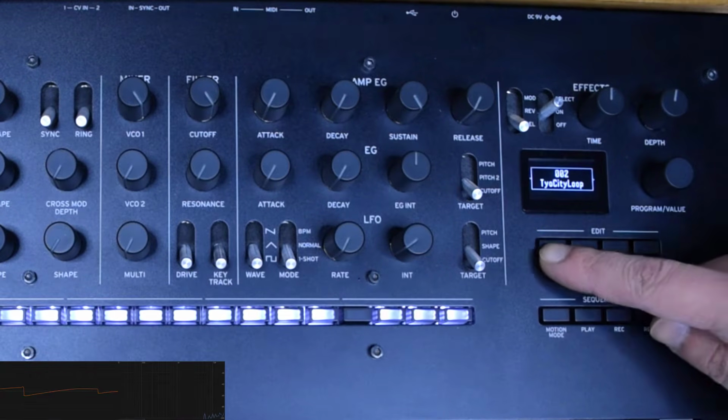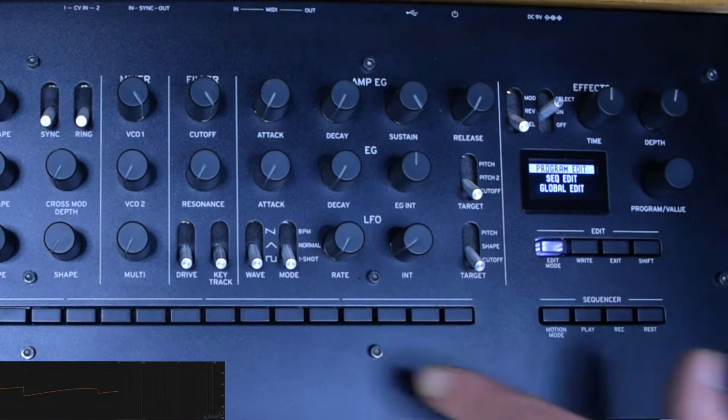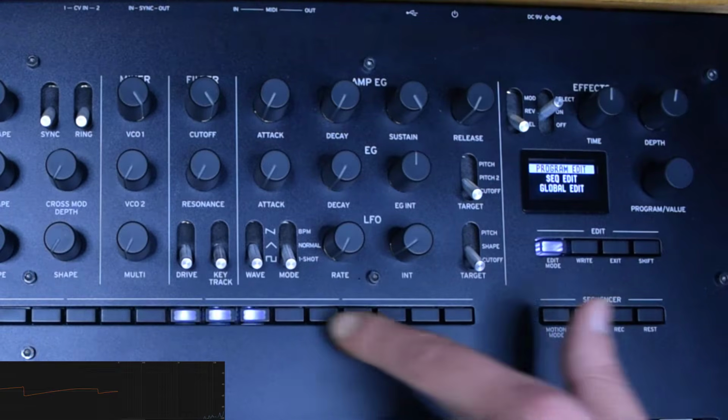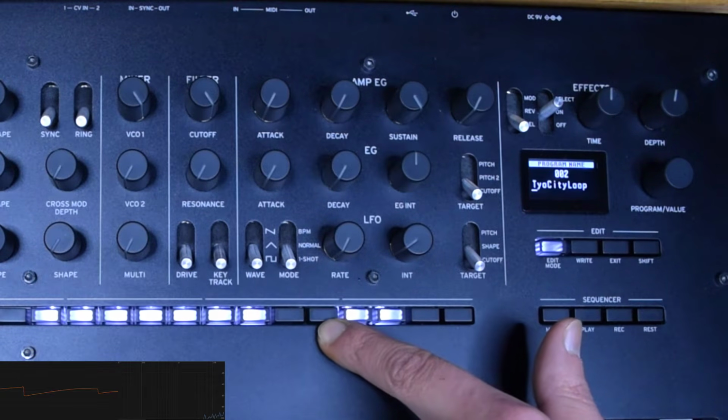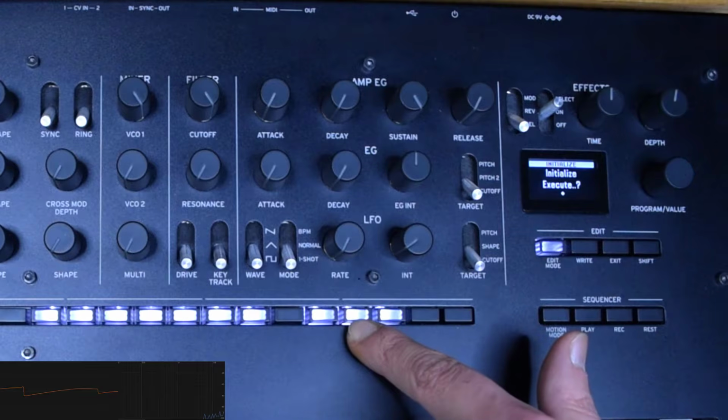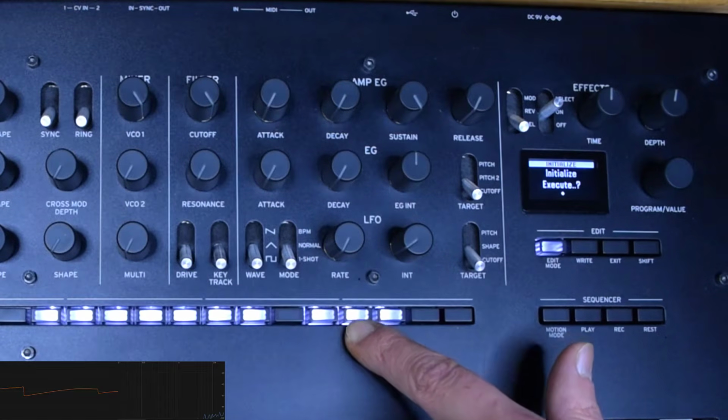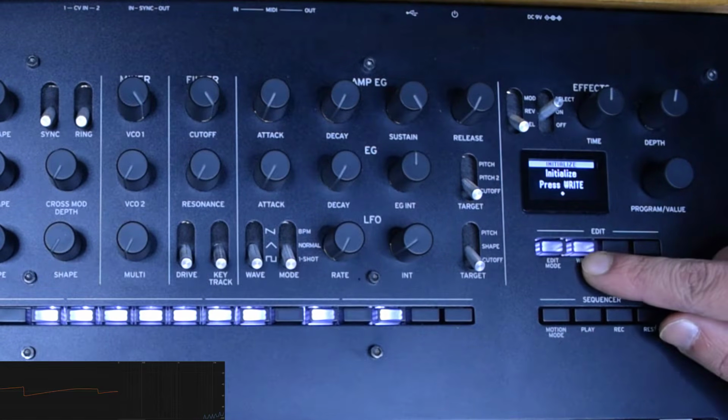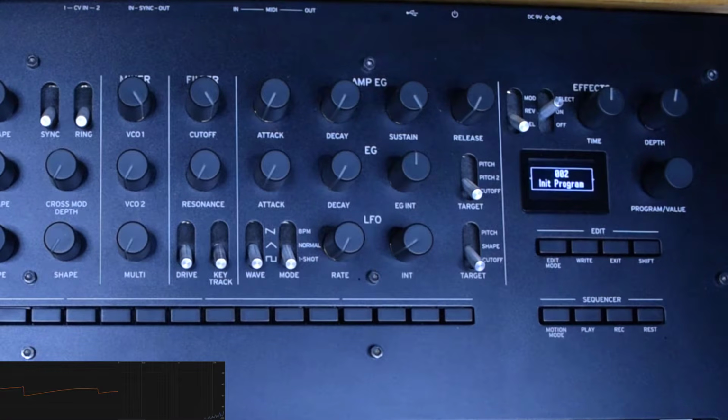But maybe you just don't want to do this, and maybe you want to restart a patch, right? So what you can do, you can go to the edit mode, and on the program edit, well, you have these 3 options right here. If you go right there, you're going to be able to rename it. And if you go right there, it says initialize and execute. So if you do yes, and you press right, then this one is going to be initialized. And of course, this one is going to be the 0 number 2.